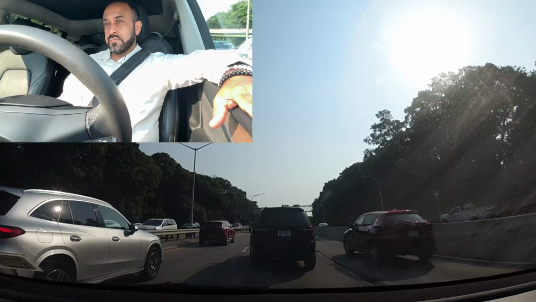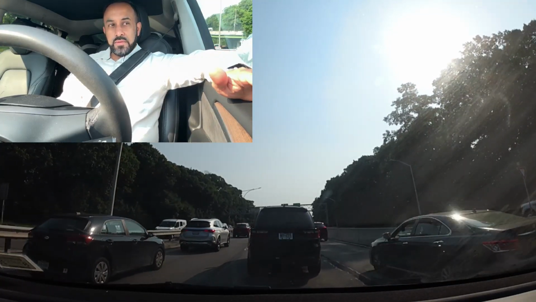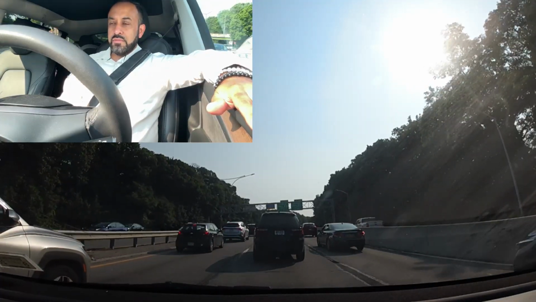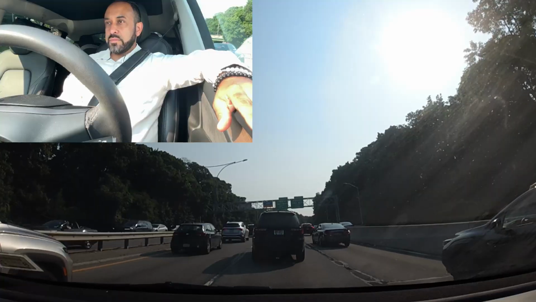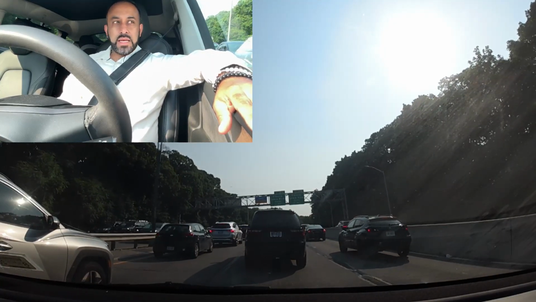Yeah, see, left lane is actually moving because there's backup traffic because of these exits here. Ay, FSD, ¿por qué tú me haces eso?